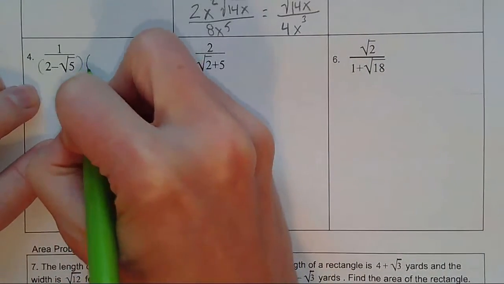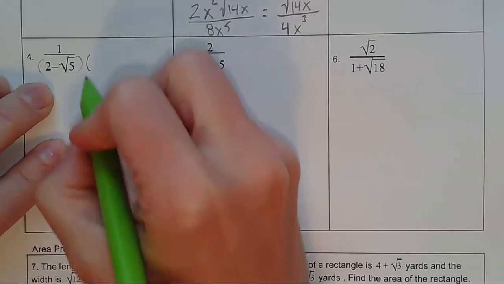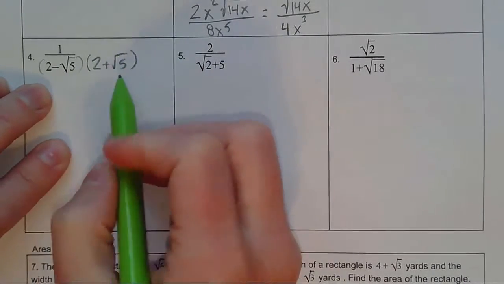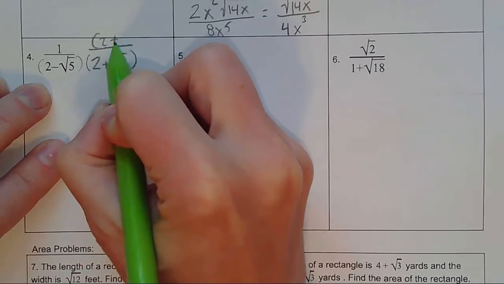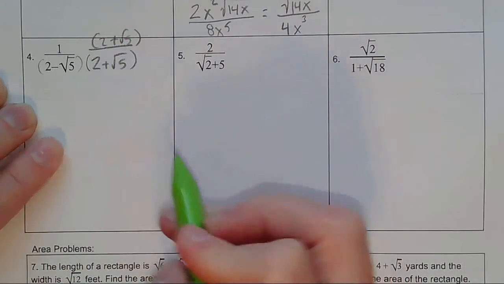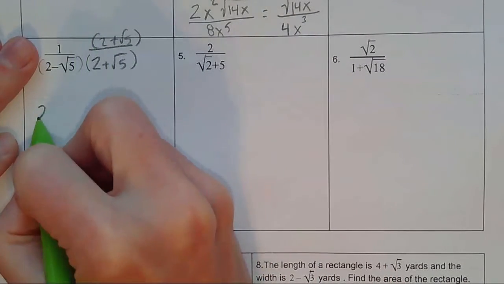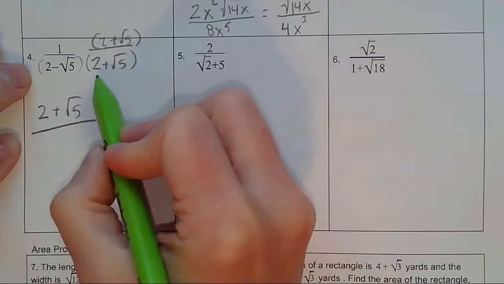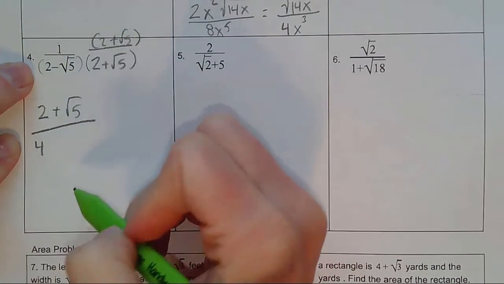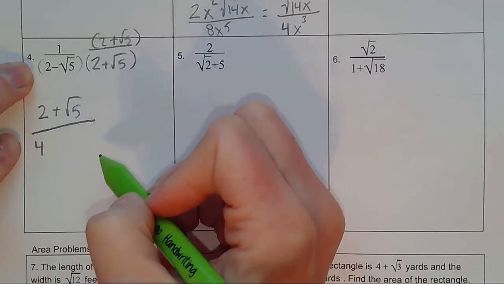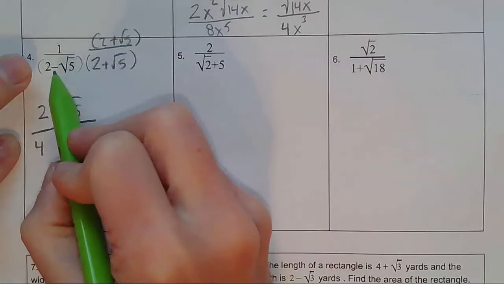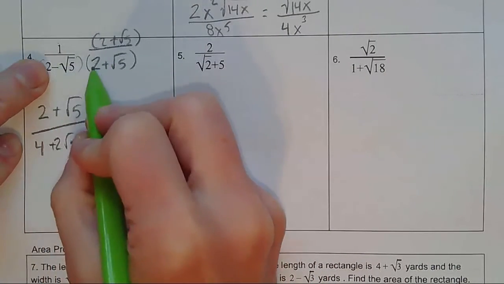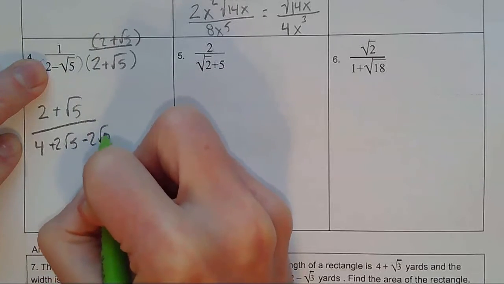So you're going to multiply by the conjugate. The conjugate is the exact same thing with a different sign in the middle. Okay, so 2 plus root 5, 2 minus root 5. 2 plus root 5. All right, when multiplying, 1 times 2 is just 2. 1 times positive root 5 is positive root 5. Bottom, 2 times 2 is 4. I'm going to show you this first one all written out, but do the shortcut, and I'll show you that in a second. 2 times positive root 5 is 2 root 5. A negative root 5 times 2 is a negative 2 root 5.